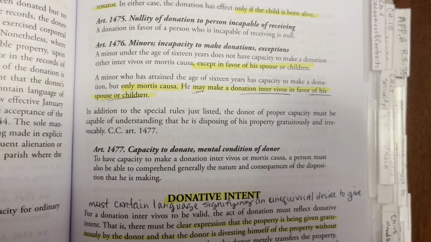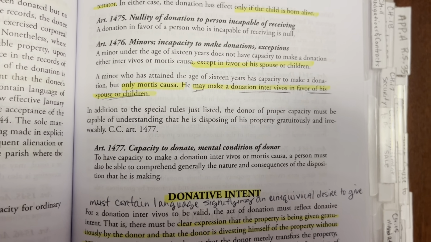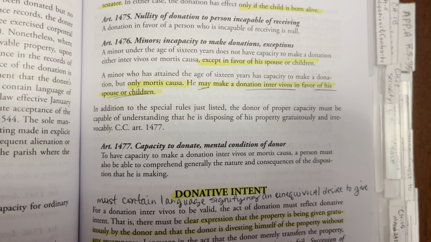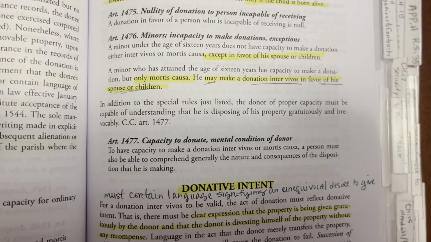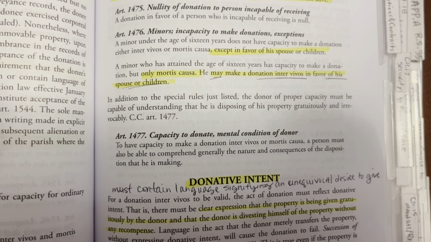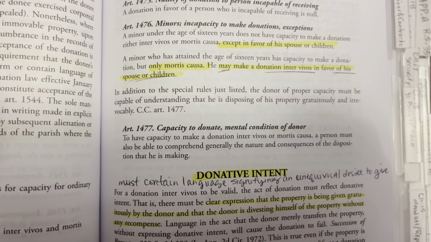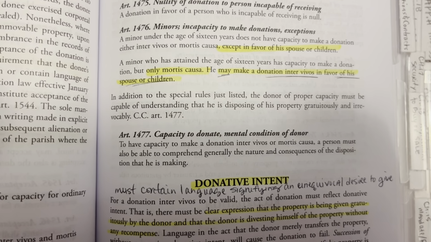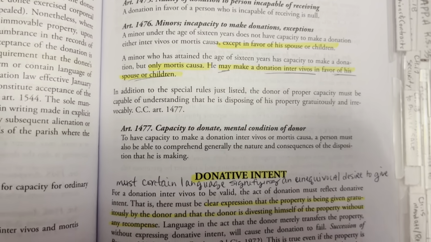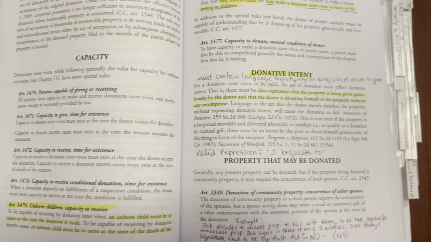So basically, guys, this is saying that, again, a minor who is 16 can have a testament, which is a donation mortis causa, but they cannot do a donation inter vivos. So they can't, say, have an active donation for a car, for example, unless it is in favor of a spouse or a child. So I hope that makes sense. And I'll go to the next section.